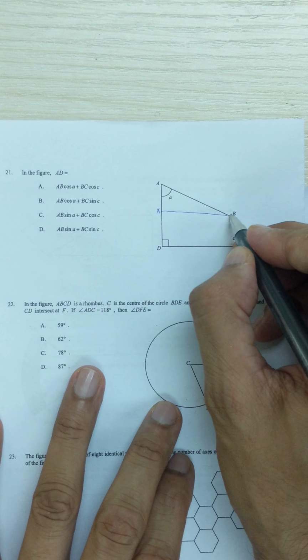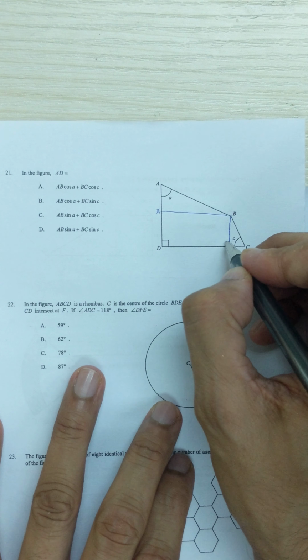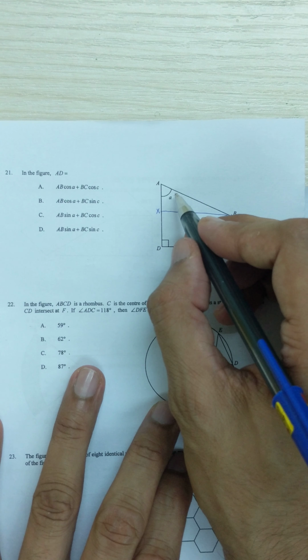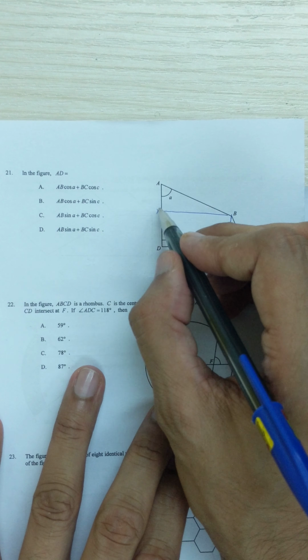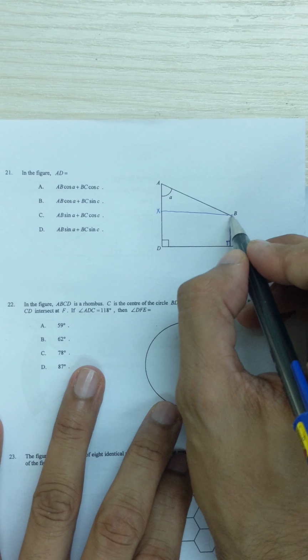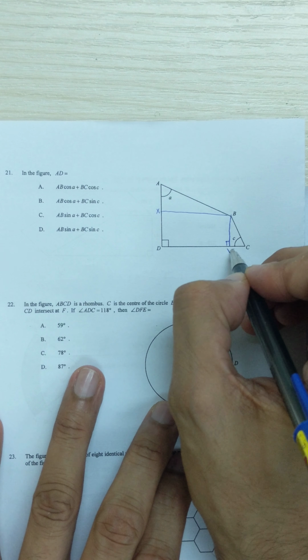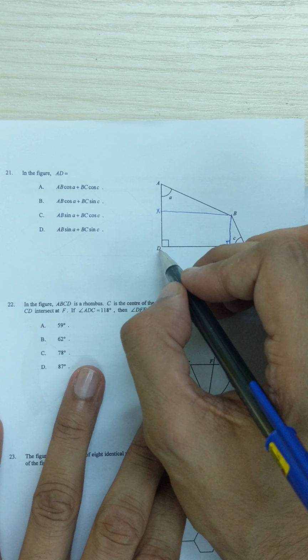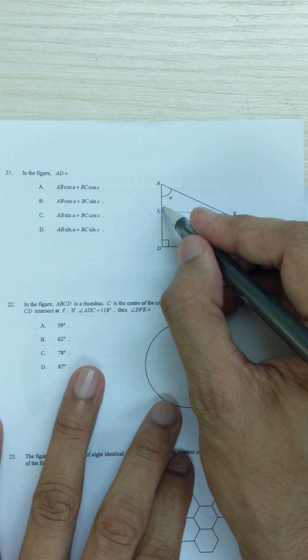But if I draw a line over here, which is straight down, this length is exactly the same as this length. So with this angle, I would be able to find AX, and with this angle, I will be able to find this BY, which is the same length as XD. And if I add them up, I will be able to get the answer. So how do you do it?